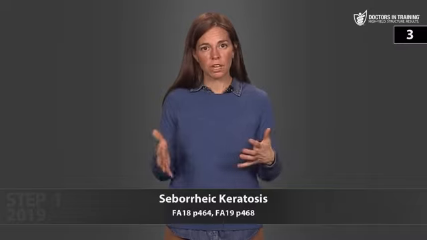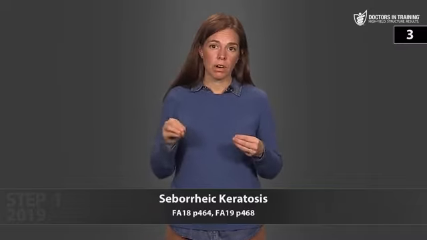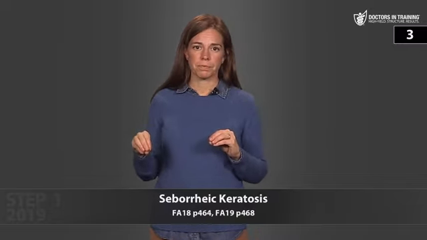Overall, these are more common in older individuals, and while they can appear en masse in association with underlying malignancy in the GI tract, for example, the lesions themselves are harmless. These are not premalignant lesions, they're a cosmetic problem.